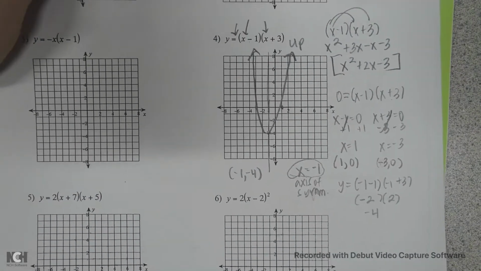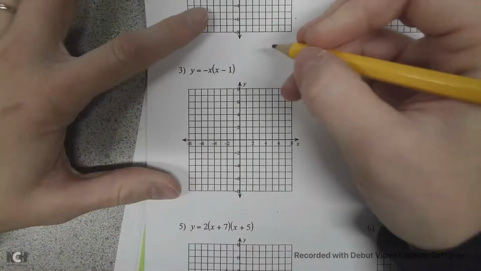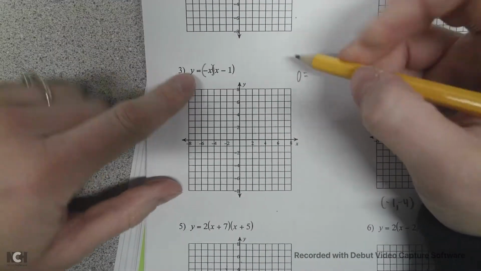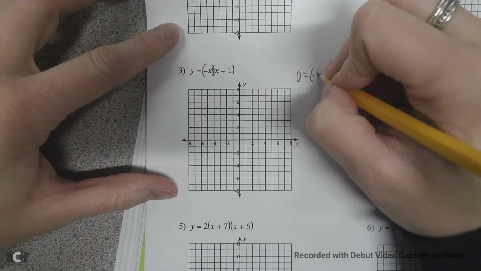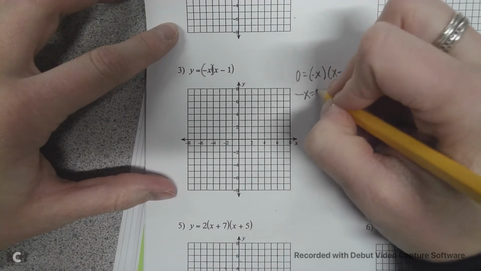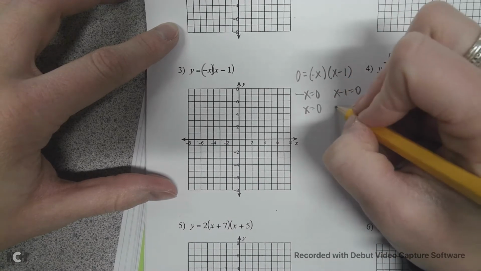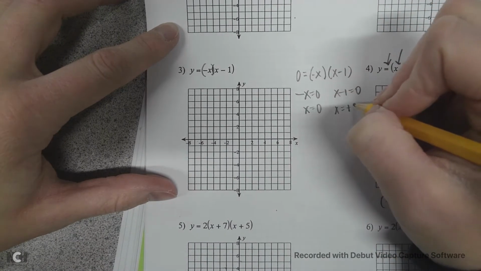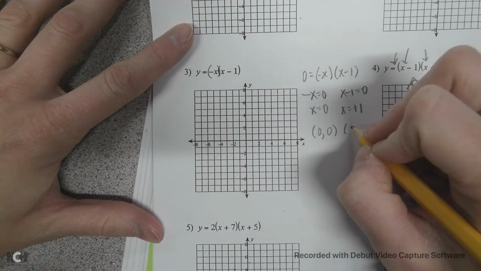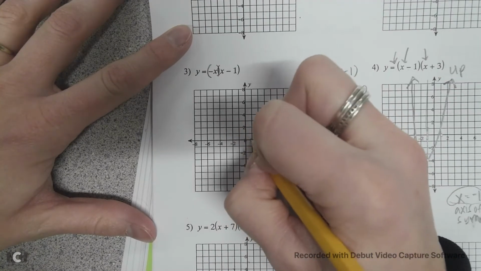Okay, the rest of them are just kind of variations of that. So like number 3, this guy doesn't look like it, but really these are my two factored answers. So we start by setting our problem equal to 0, so making our y equal to 0, and we have negative x and x minus 1. So we split, negative x equals 0 and x minus 1 equals 0, and we solve for x. X is 0 and x is positive 1. So when my y value is 0, my x value is 0, and when my y value is 0, my x value is 1. So 0, 0, and then 1, 0.